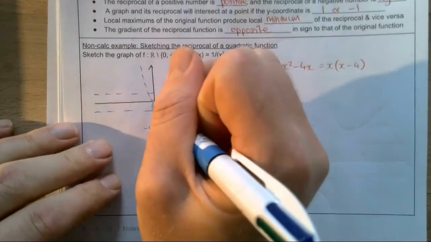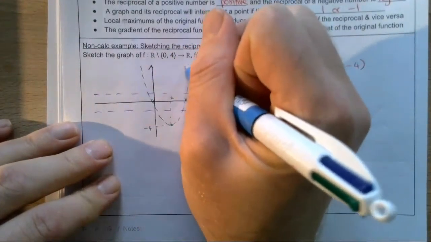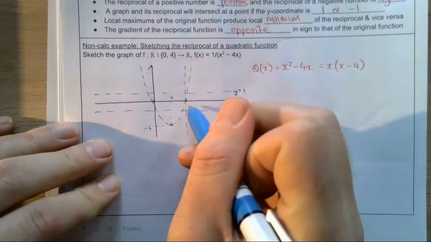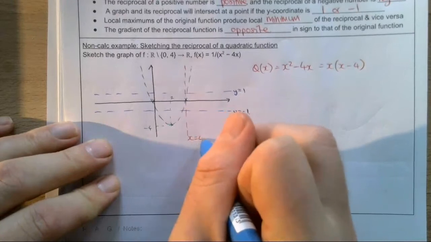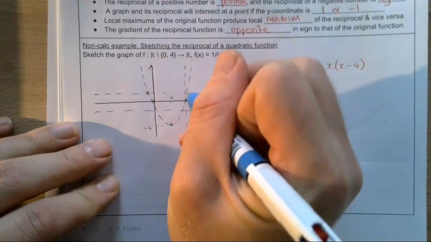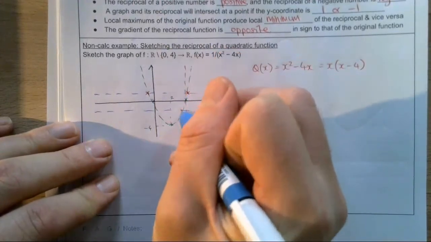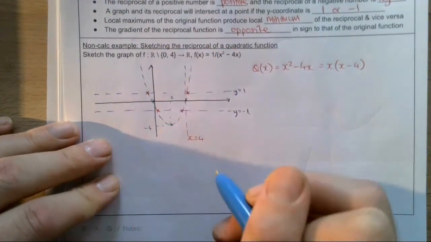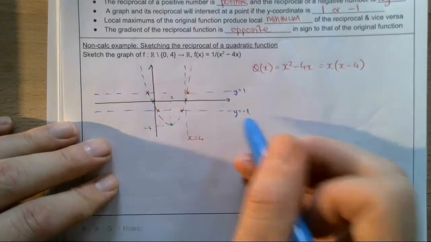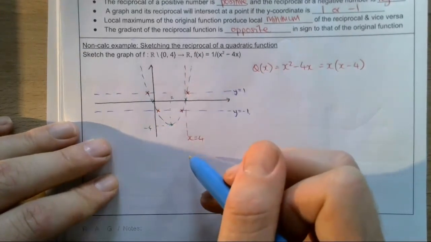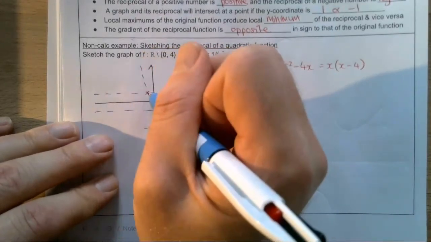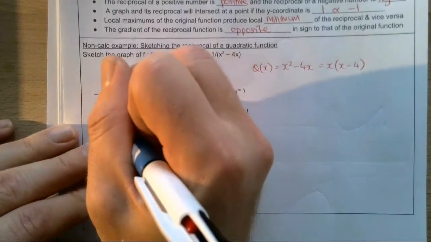So zeros become asymptotes. So I must have an asymptote at x equals 4 and another one at x equals 0. I'm going to go through the points where our function crosses the line y equals minus 1 or y equals 1. And then apart from that, I'm looking for the reciprocal value. So a funhouse mirror.